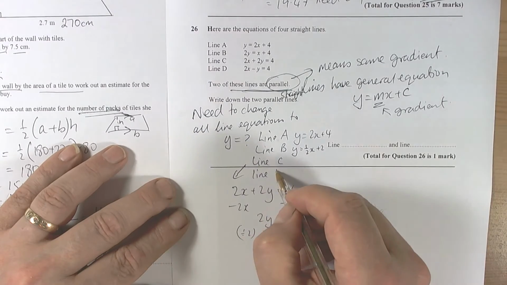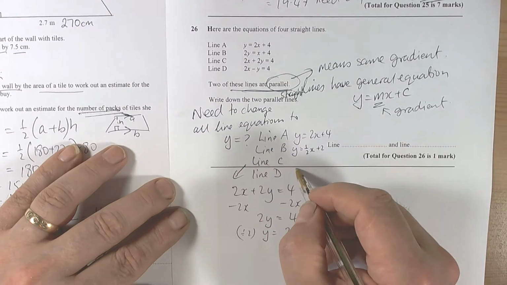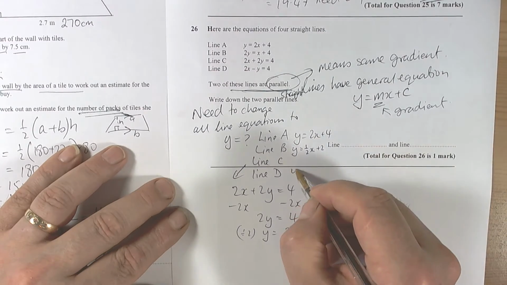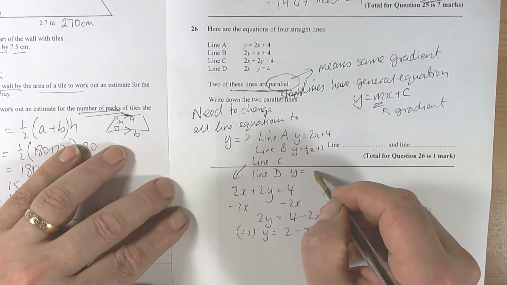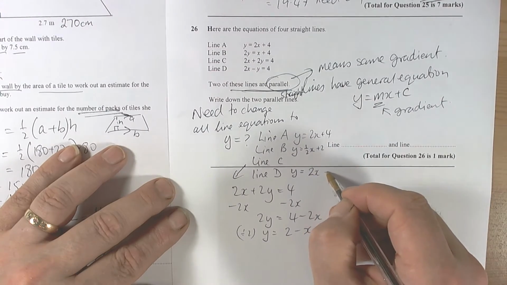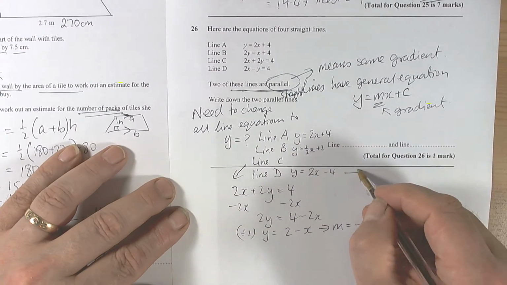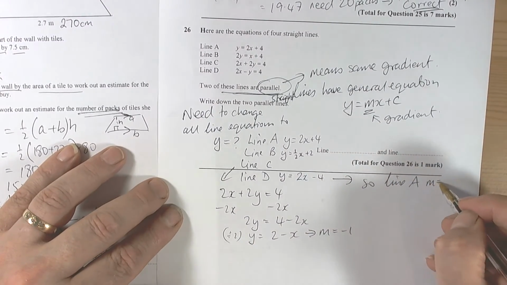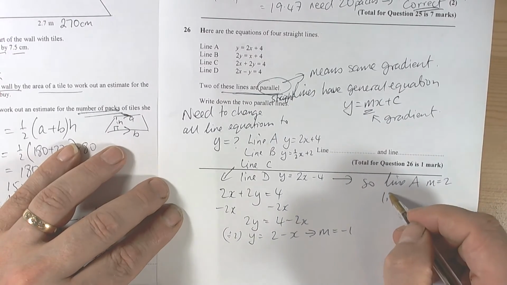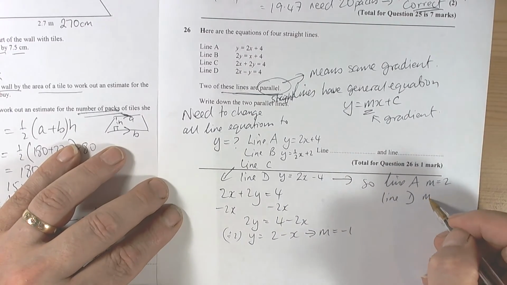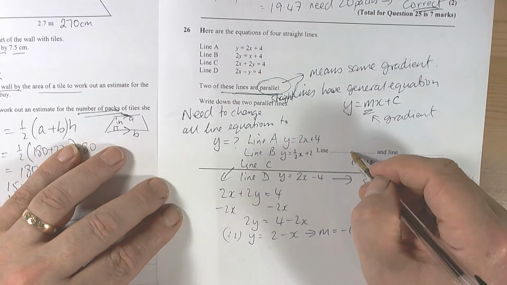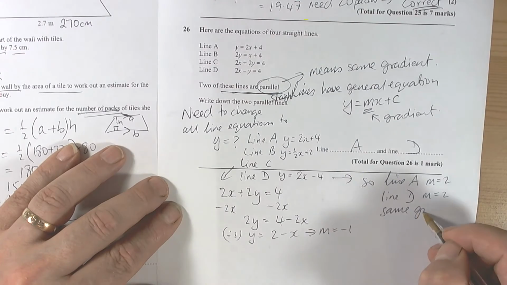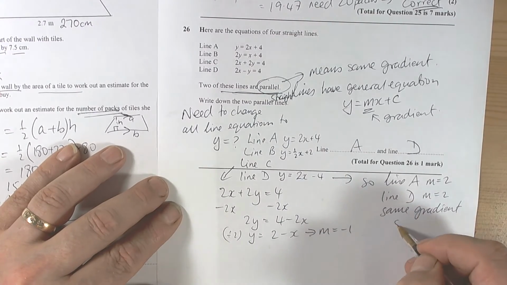And line D: y equals 2x take away 4. So line A, m equals 2. Line D, m equals 2. So it's line A and line D that are parallel. Same gradient, so parallel.